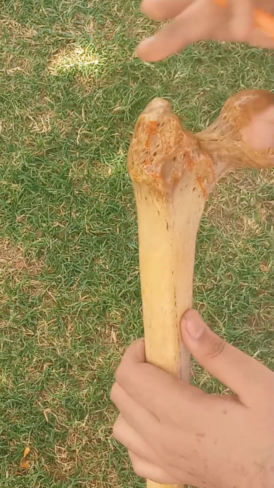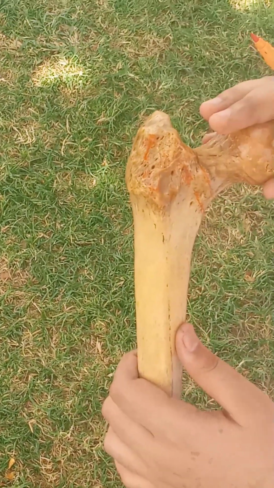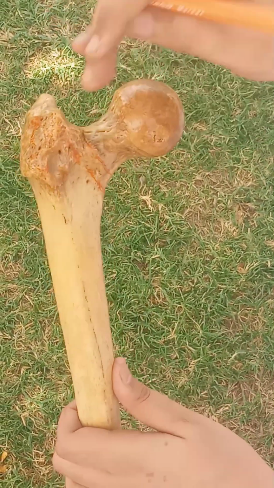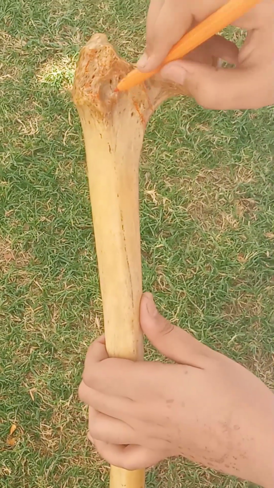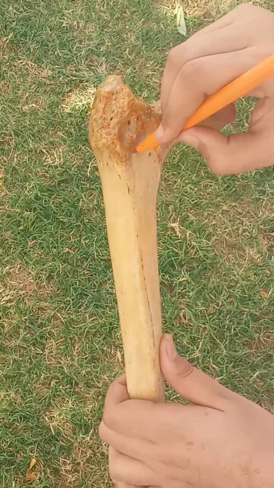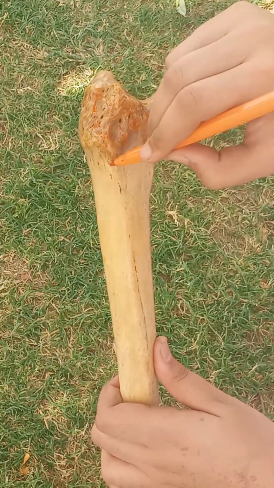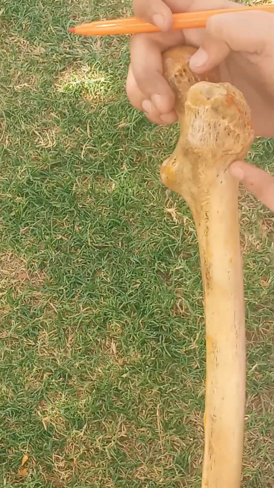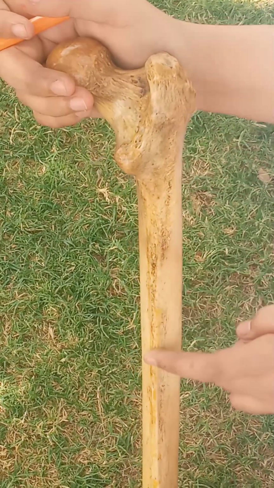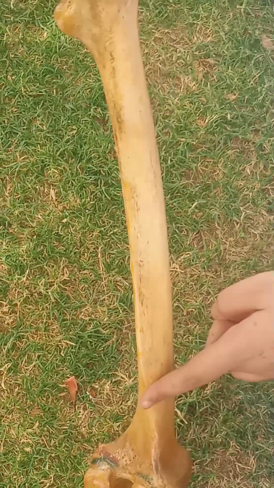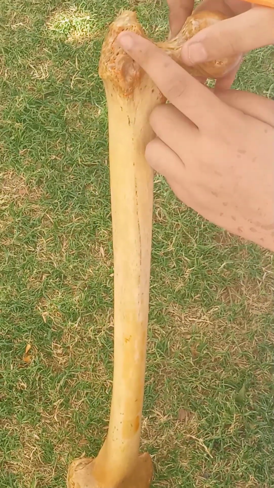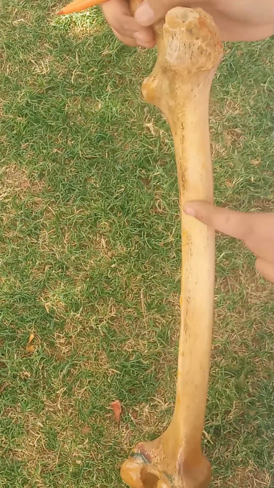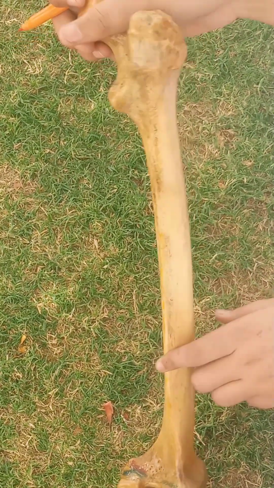Now we will do quadricep muscle, which contains vastus lateralis, vastus medialis and vastus intermedius. You can see this is the area of greater trochanter. So vastus lateralis will start from that position and go to the lateral lip of linea aspera. It starts from the anterior surface below the greater trochanter and goes backward to the lateral lip of linea aspera.